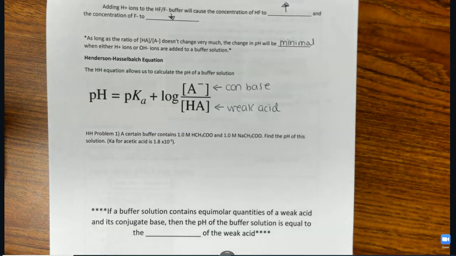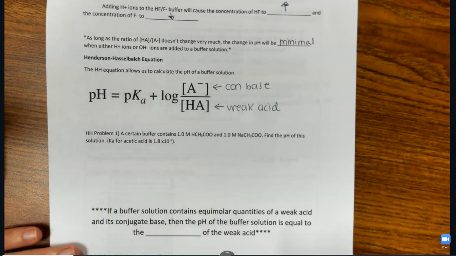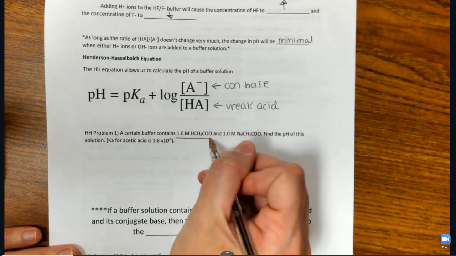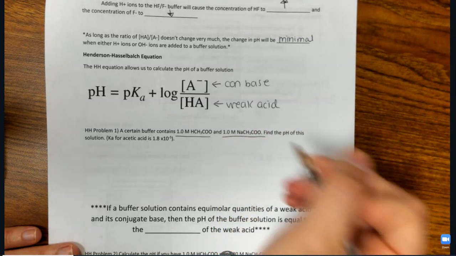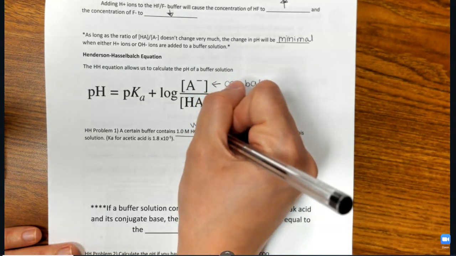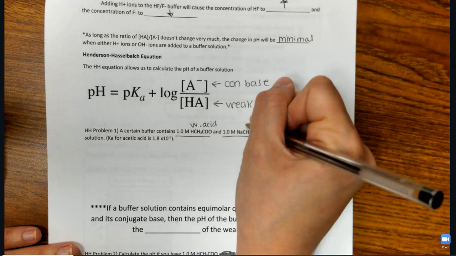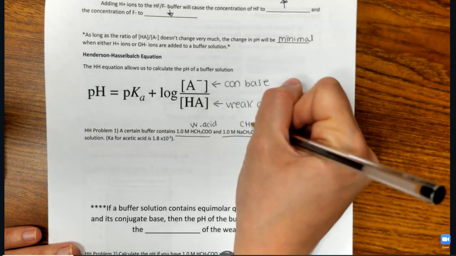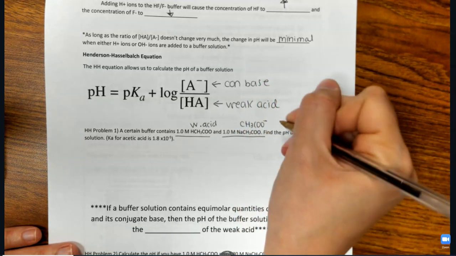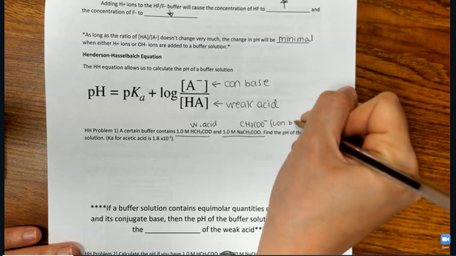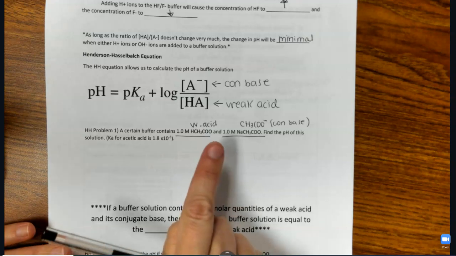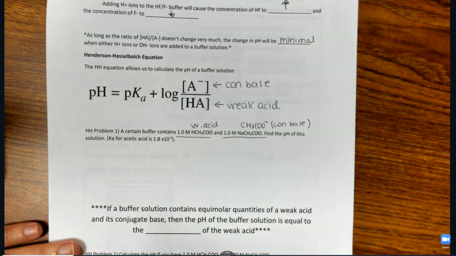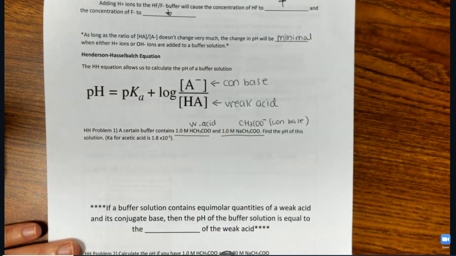Okay, so how would we do this? Let's just look at an example. A certain buffer contains 1 molar HCH3COO and 1 molar NaCH3COO. So there's my weak acid, and again, get rid of the Na, so CH3COO minus would be my conjugate base. And it wants us to find the pH of the solution. So reading this, you should recognize I've got an acid and conjugate base, that's a buffer. I'm going to use this equation.